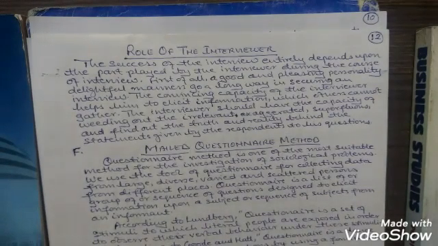The interviewer should have the capacity of weeding out the irrelevant, exaggerated, superfluous, and find out the truth and reality behind the statements given by the respondents. Whatever statements the respondent is giving, it is the ability and capacity of the interviewer to find out the reality and the truth in those statements.